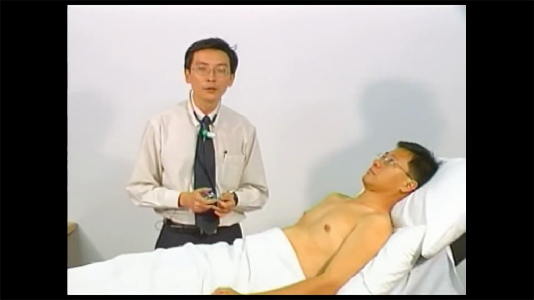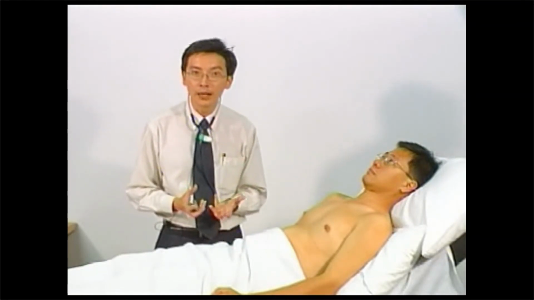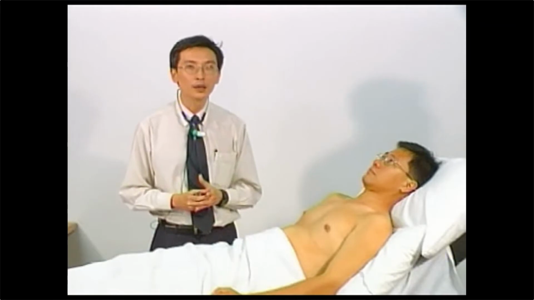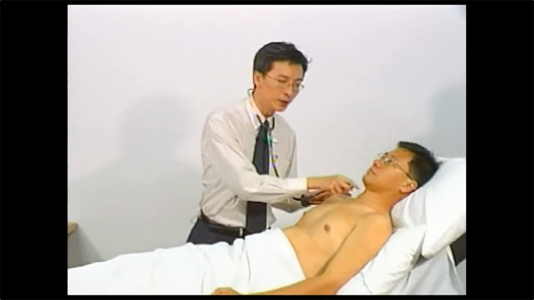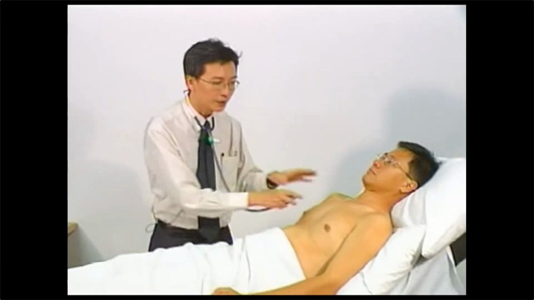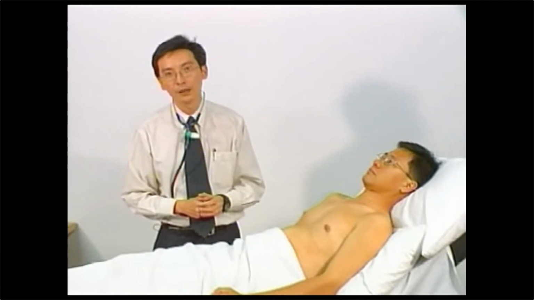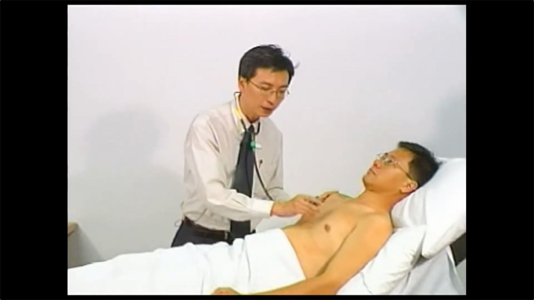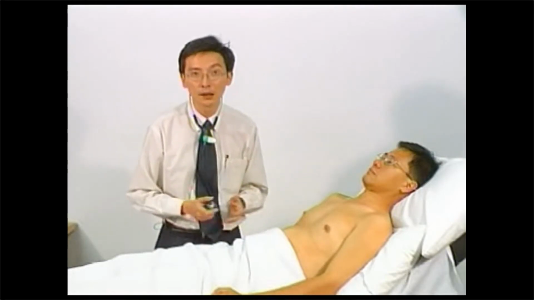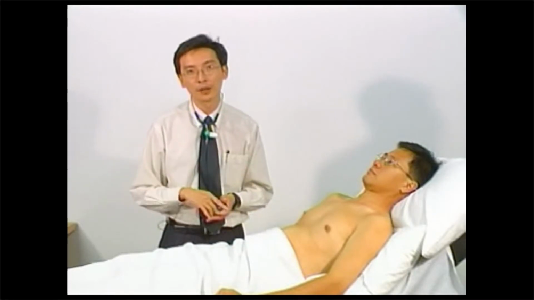Next, you're listening for the nature of the breath sound, whether this is bronchial in nature, vesicular in nature, or broncho-vesicular. Bronchial breathing occurs when you auscultate over the major airway. Whereas over the lung parenchyma, peripherally, it is vesicular in nature. So for most purposes, when you auscultate, you should be hearing vesicular breath sound. What is bronchial sound and what is vesicular breath sound?